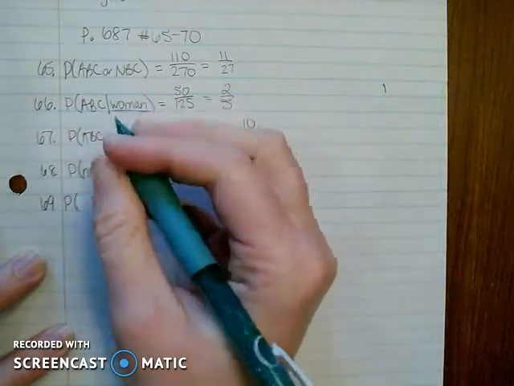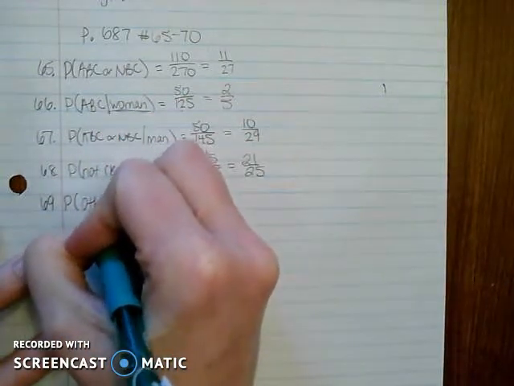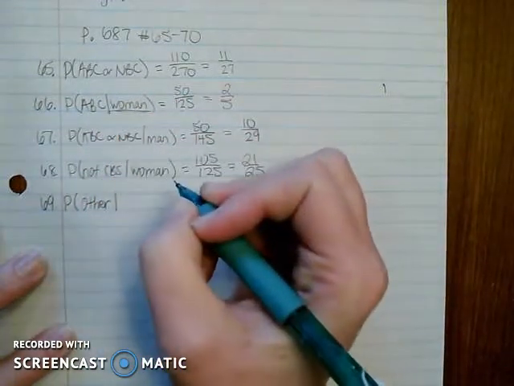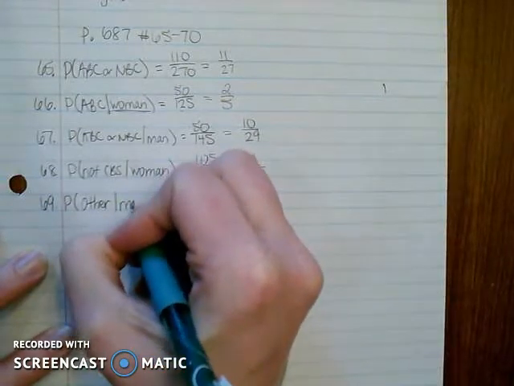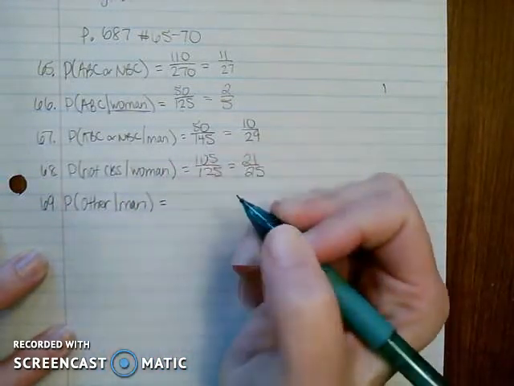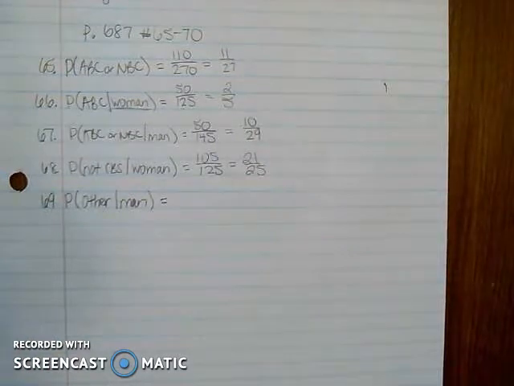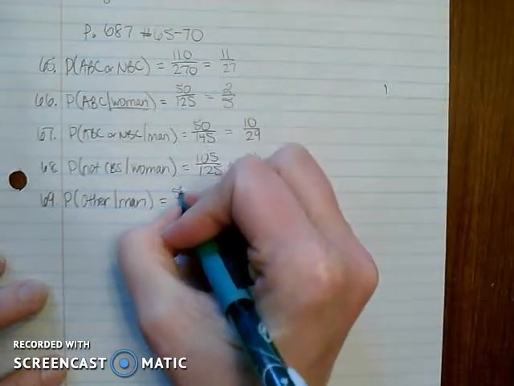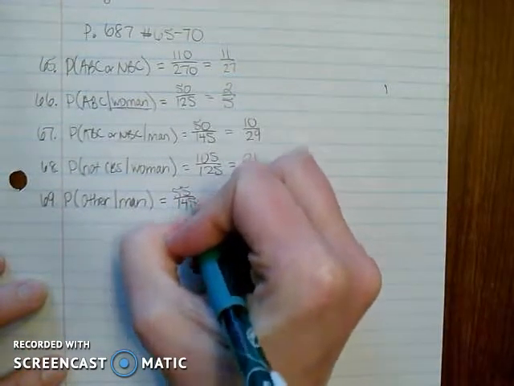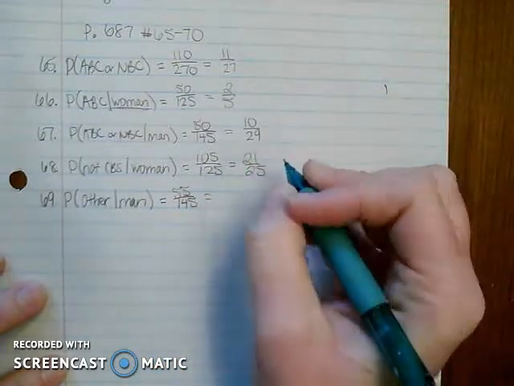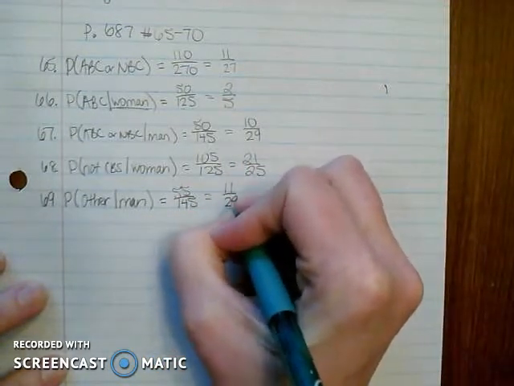Next one, we want the probability that they watch something other than the big three, given that they are a man. So again, you're looking just at the men row. The other is 55 out of 145. And that's 11 out of 29.